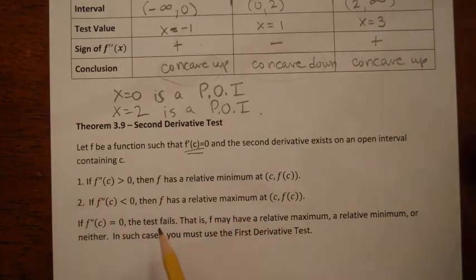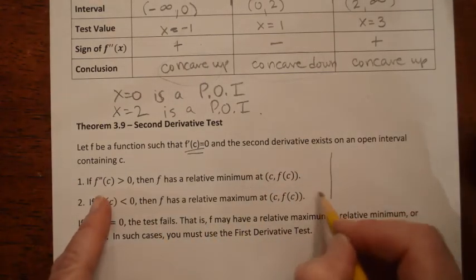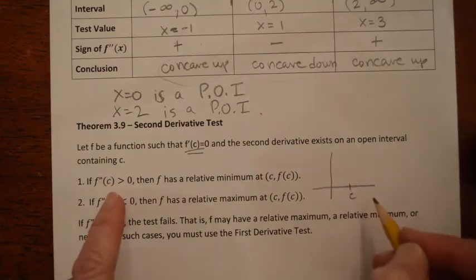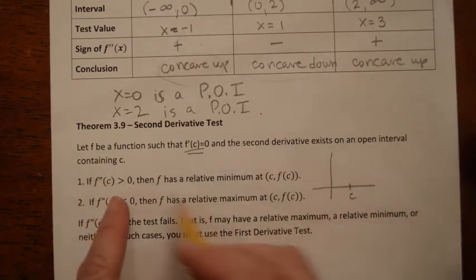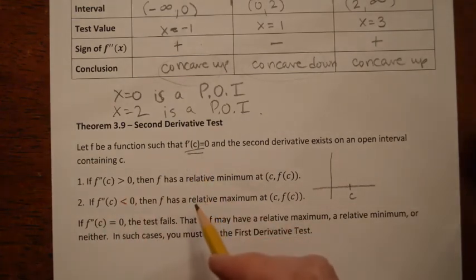Let's think about why this is true. So we've got some point c in some interval, and we know that at that point c, first of all, we know that c is a critical value of the original function f, which means that most likely it has a horizontal tangent line there.